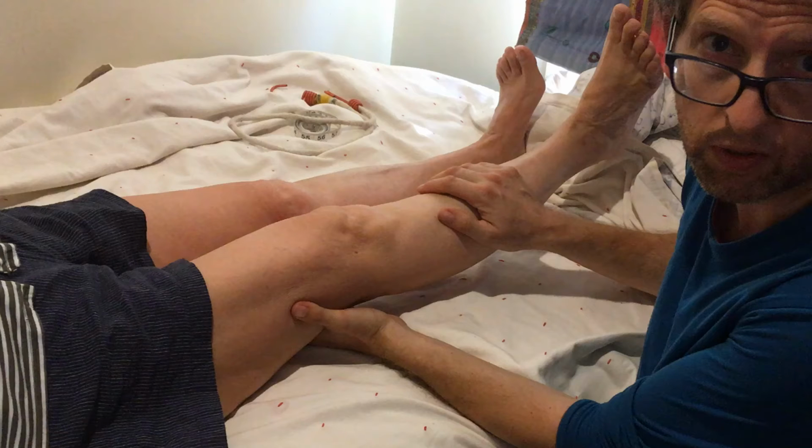So that's how it works. And I guess there are other values of doing resisted testing, but that's the one I want to highlight here. So let's just watch this in action. Basically, you test any muscle that crosses that joint. So we're going to start with the quadriceps.